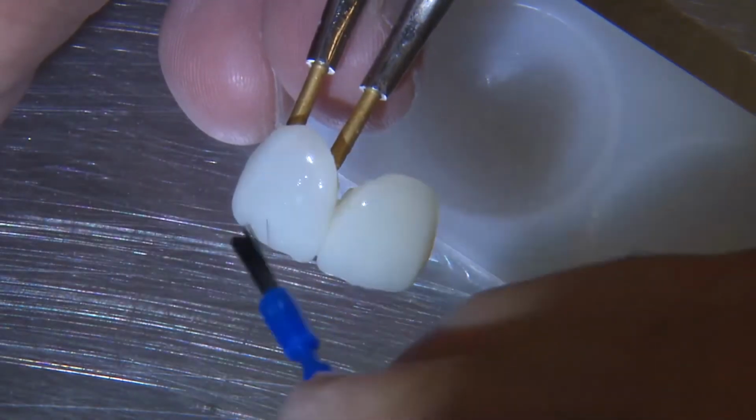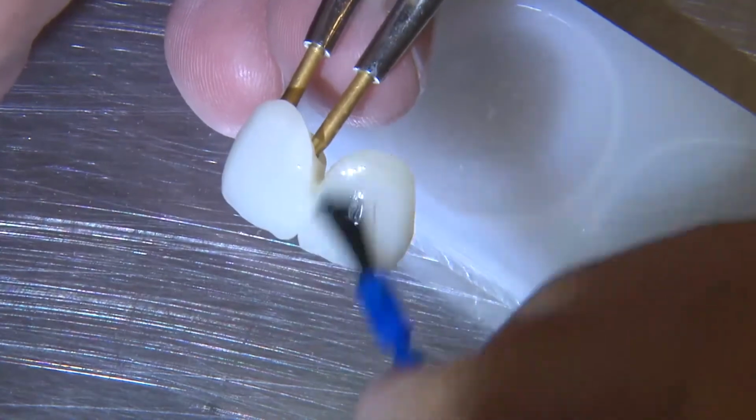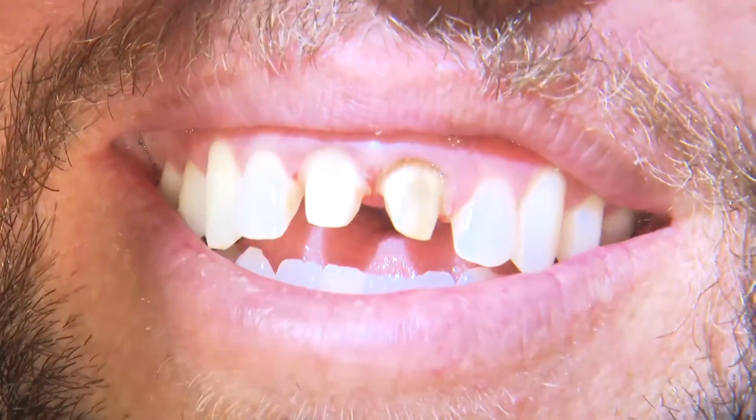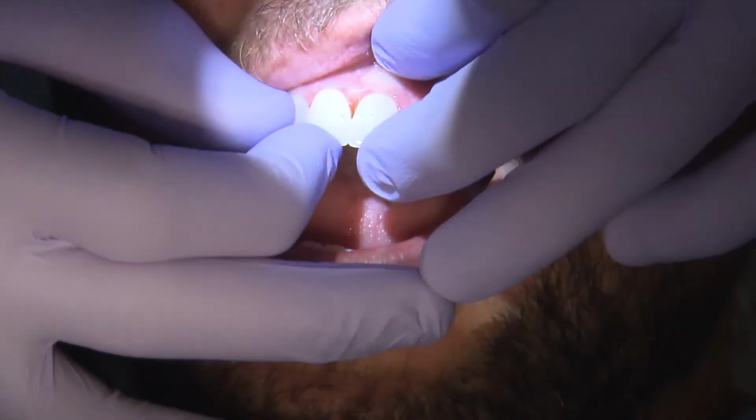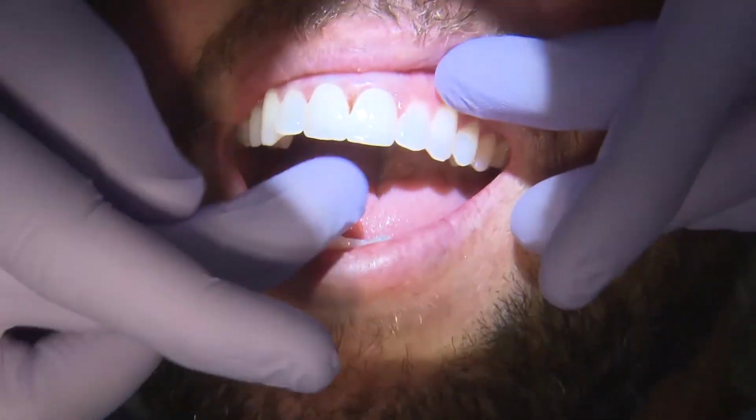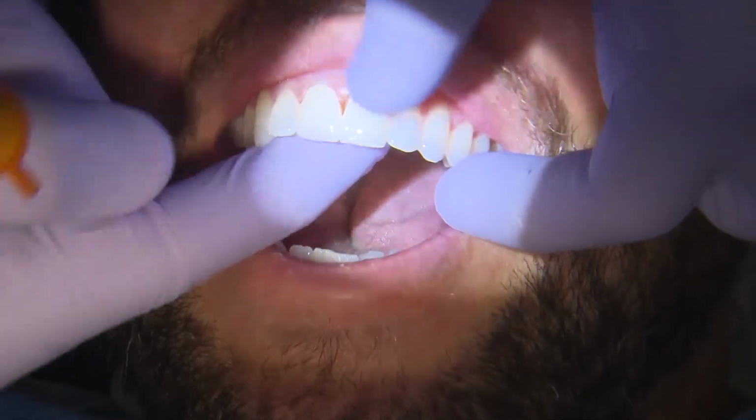Now, what I'd like to do is try them on first before I place the cement, so I want to try them on and make sure that they fit properly. Then I'll take them back off and dry them, and then load them with temporary cement before delivering it in the patient's mouth.